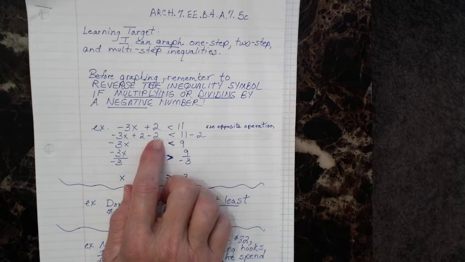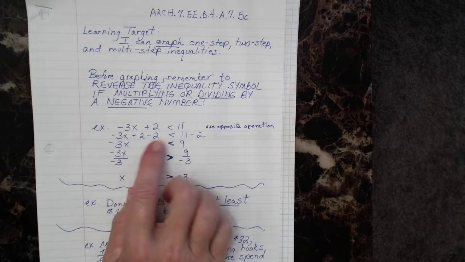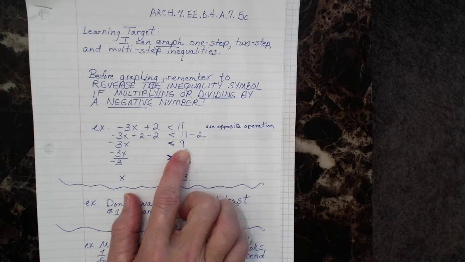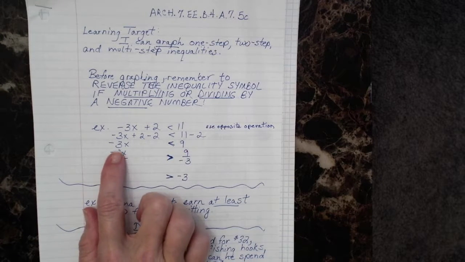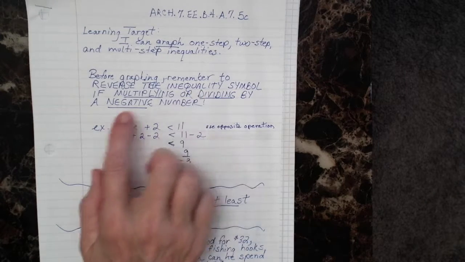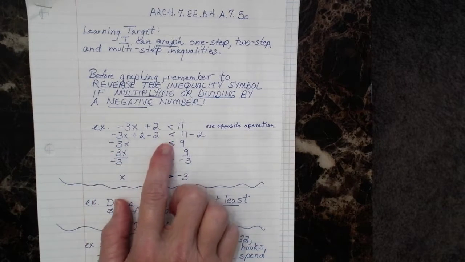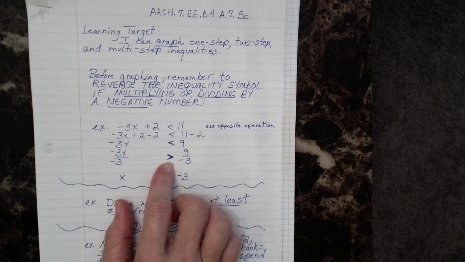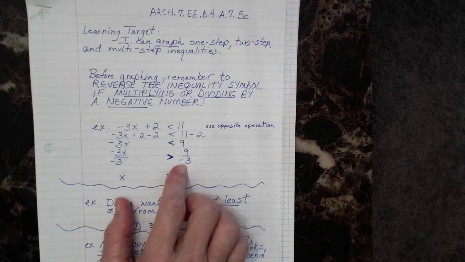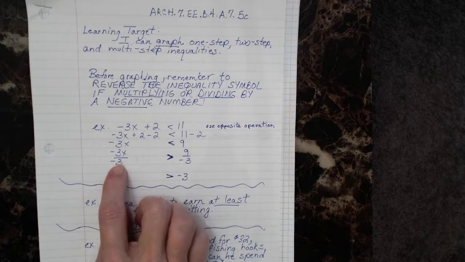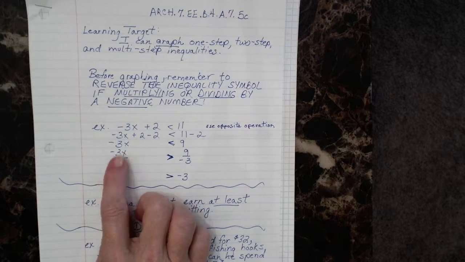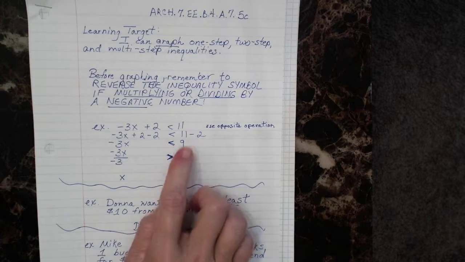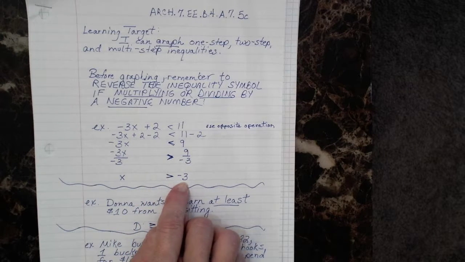We eliminated the 2, so we're left with negative 3x is less than 11 minus 2, which equals 9. Now we're getting ready to divide by a negative. When we do that, we have to reverse the inequality symbol to keep it a true statement. So we divide this side also by negative 3. Dividing by the same number gives us the number 1. So we're left with 1x, or x, is greater than 9 divided by negative 3, which is negative 3.